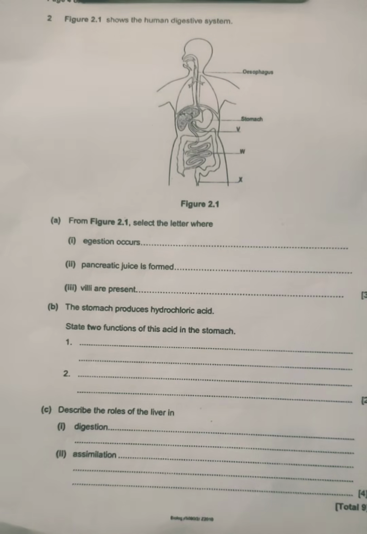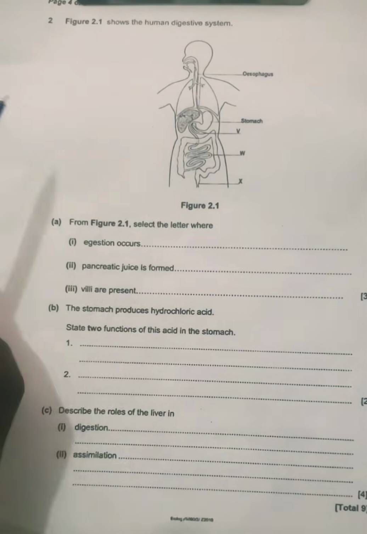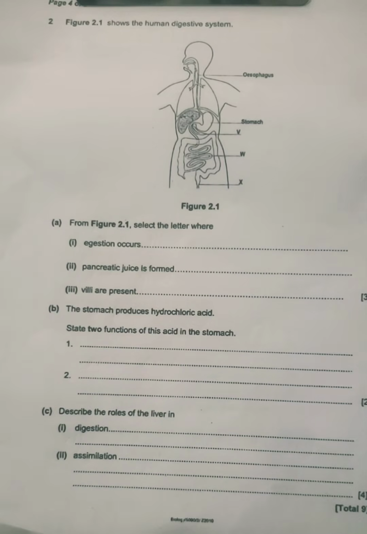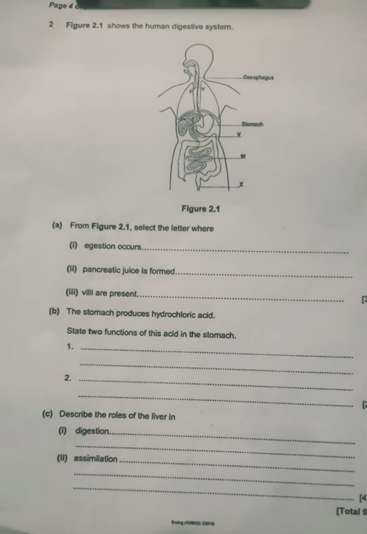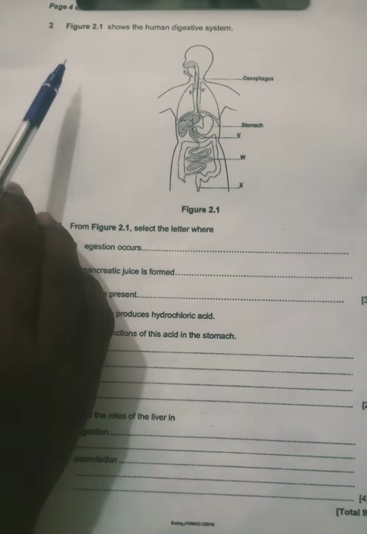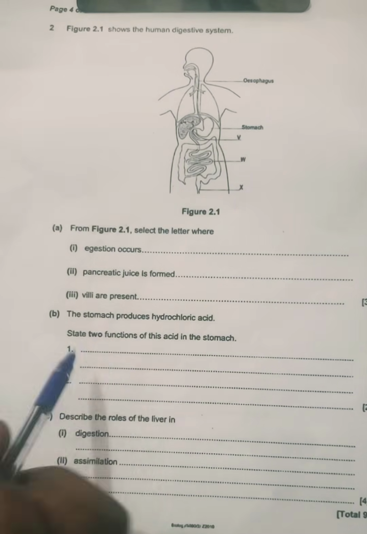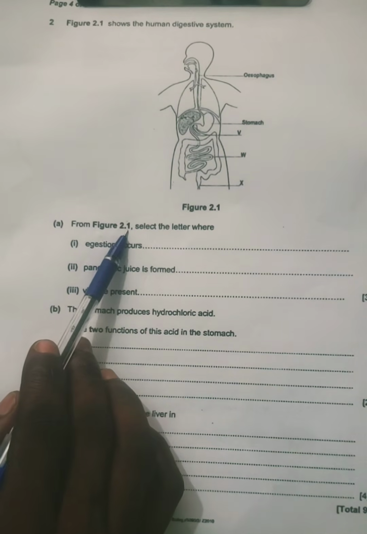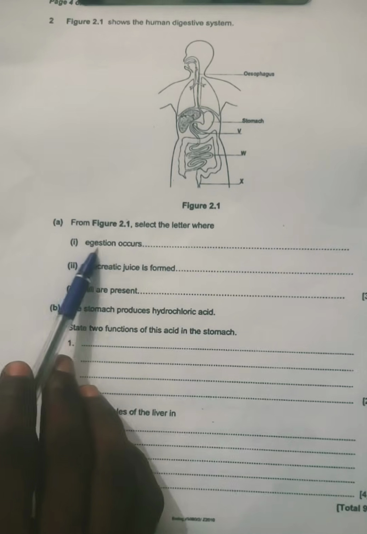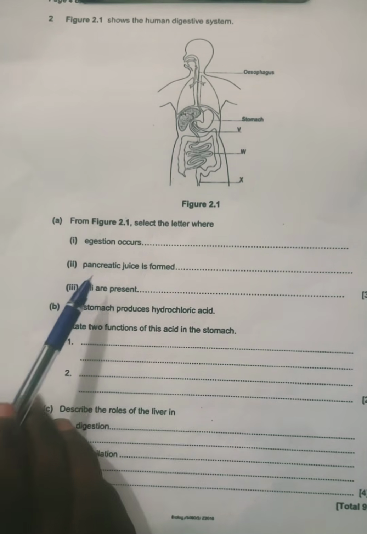So the next question, this diagram came in 2010, and they brought a similar one again in the previous video that we made. It says figure 2 shows a human digestive system. So this is a human digestive system. From figure 2.1, select the letter where egestion occurs. So firstly, they want us to select a letter where egestion occurs.